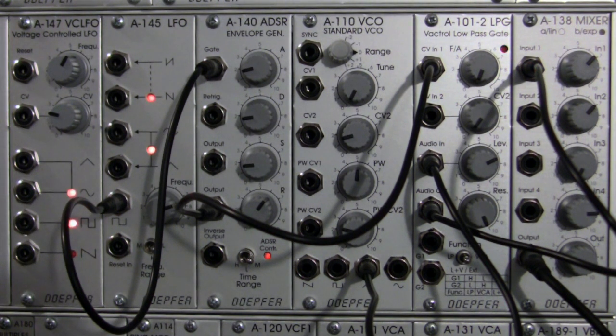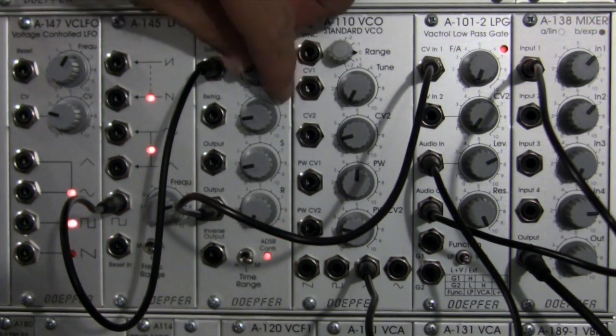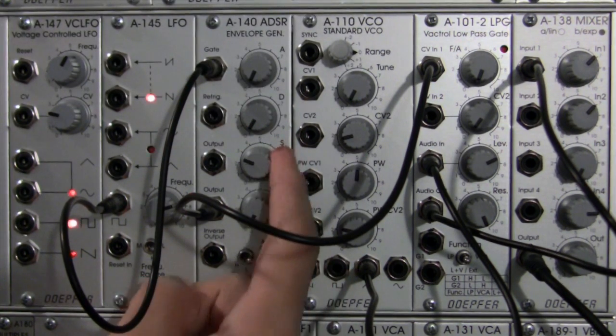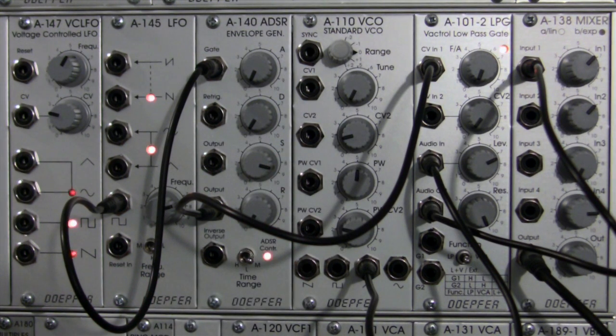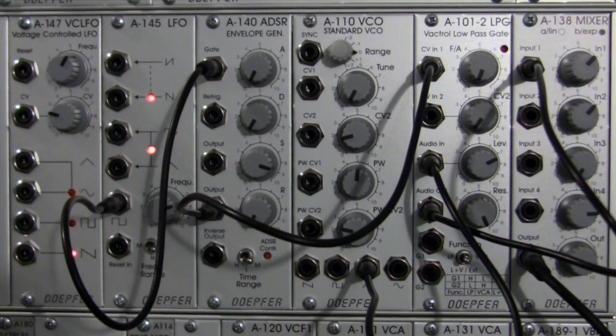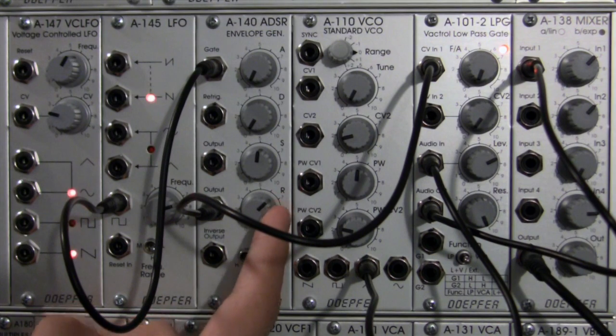Okay, so let's play with this a little bit more. Let's bring down our release time. And let's bring down our attack. And let's just have a really long sustain time. So there we're just getting kind of the loud part. We're just kind of flying through the first two stages of the envelope. And if I go to my release time, they'll blend a little bit more.